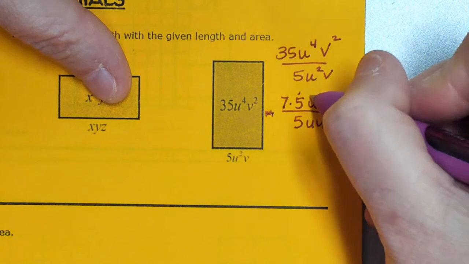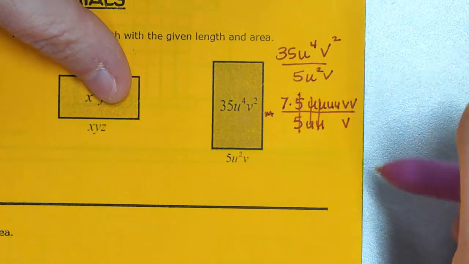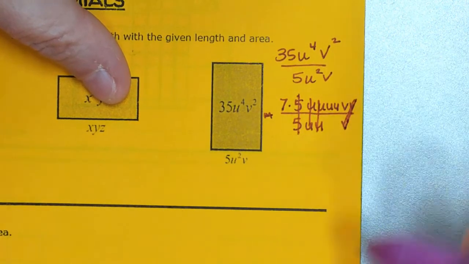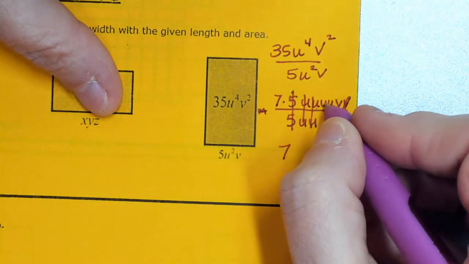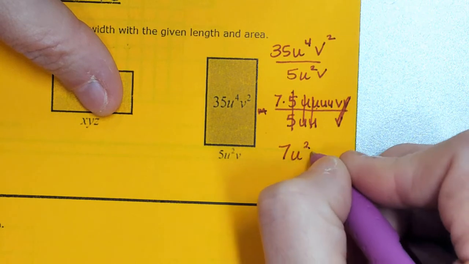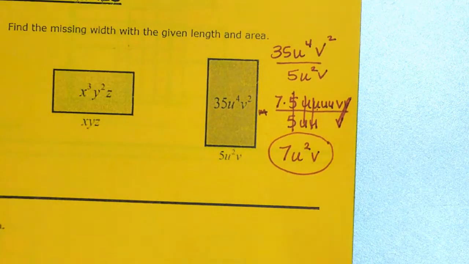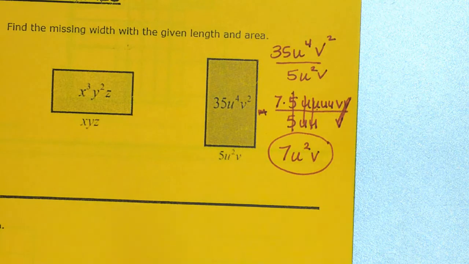The u's cancel here, this 5 cancels, and this v cancels. So what's left? Well, I have a 7, and then I've got u, u, which is u squared v. It's over 1, but do I have to write over 1? No, I don't.